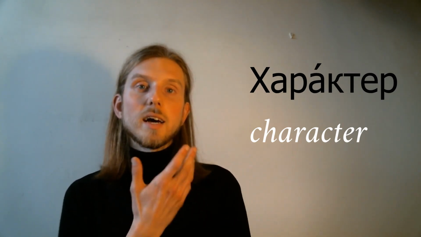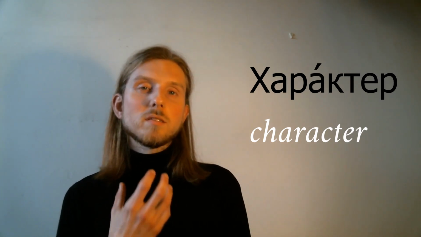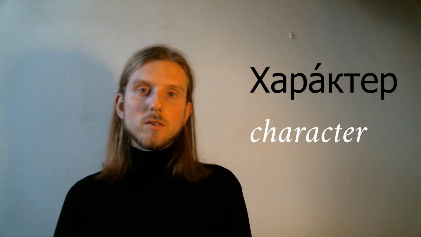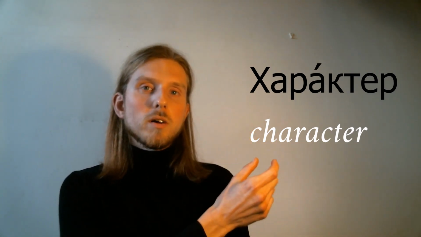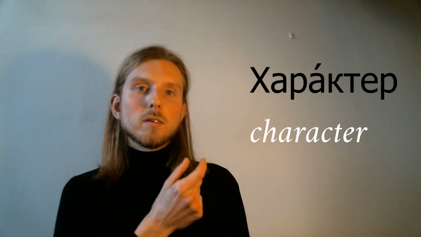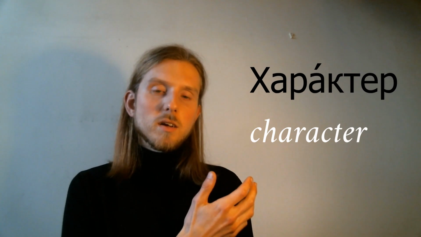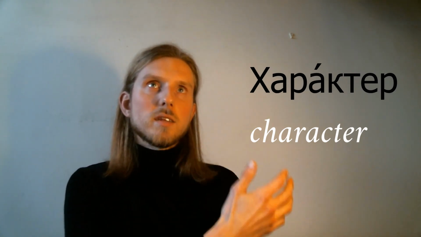Kharakter, kharakter. Kharakter means character. And watch that at the beginning it's a kh sound. If the word feels a little bit long to pronounce, one trick you can use is start by pronouncing the last syllable of the word and then slowly working your way back to front. So start with ter, rakter, rakter, kharakter, kharakter. And then you have the word. Okay, let's try one more.